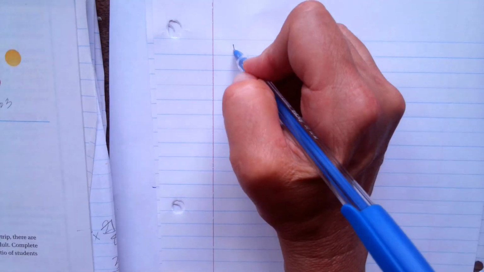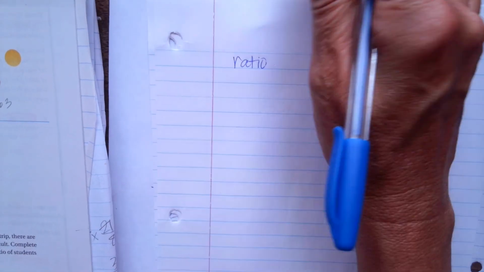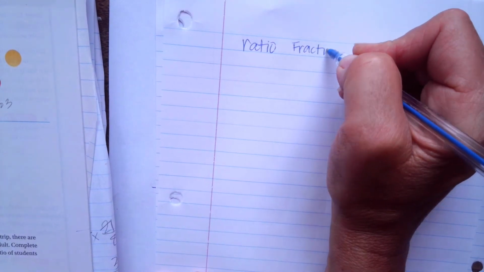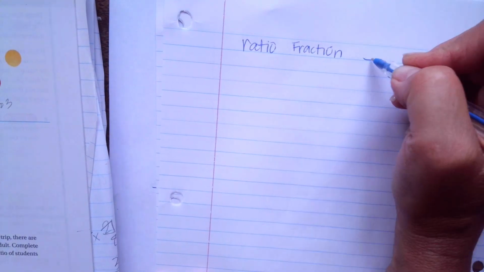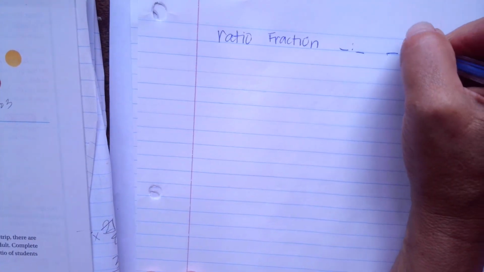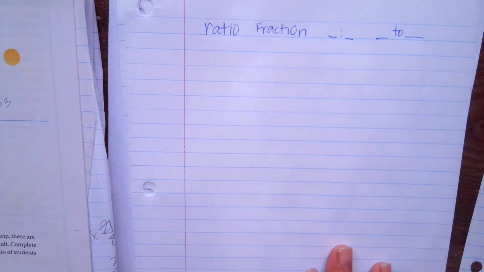Okay, the next thing we have is what's called a ratio. So a ratio is going to either be a fraction, a something to something, or the word something to something.